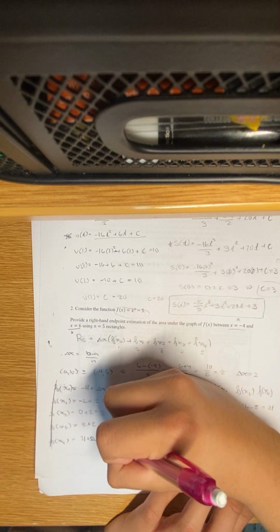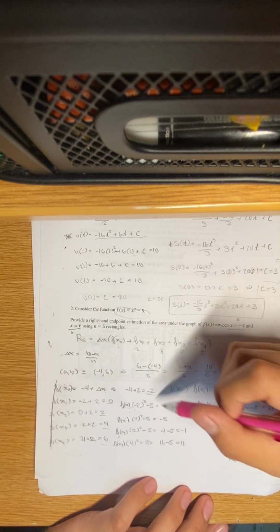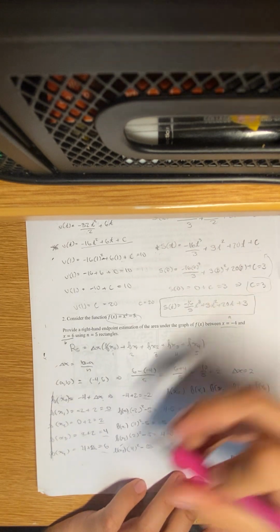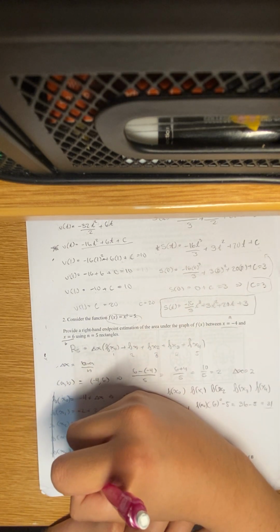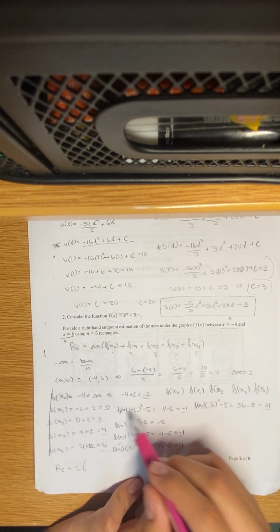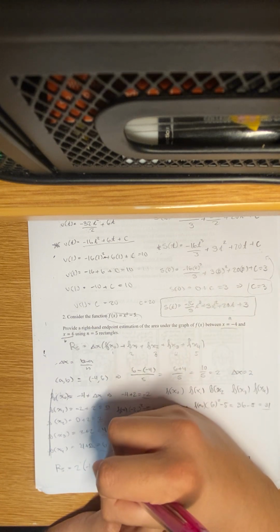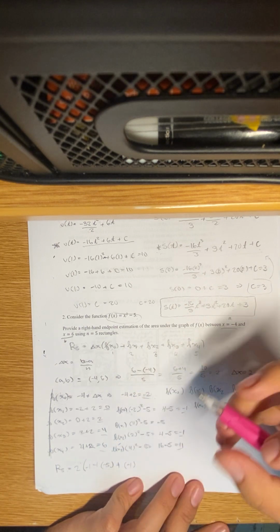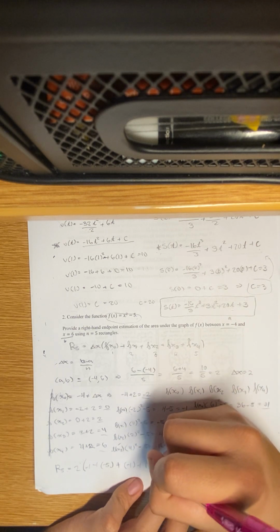So now that you found these values, f naught, f of 1, f of 2, f of 3, and f of 4, you can plug them into this equation. So R5 is equal to your change of x, which is 2, times your f naught, which is -1, plus your f of 1, which is -5, plus your f of 2, which is -1, plus your f of 3, which is 11, and plus your f of 4, which is 31.